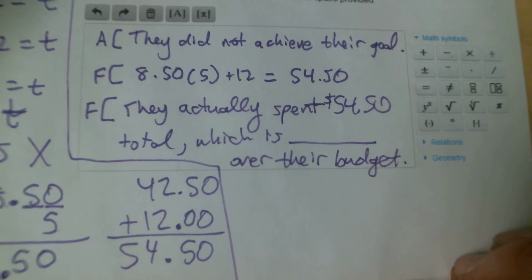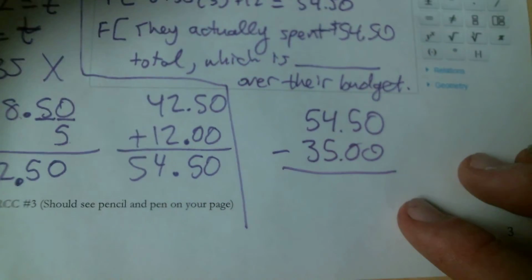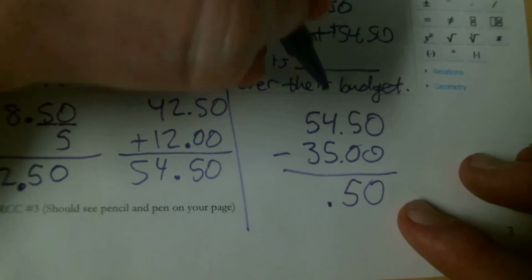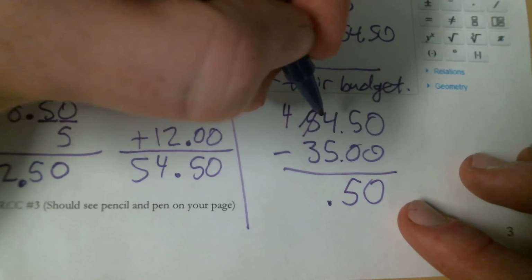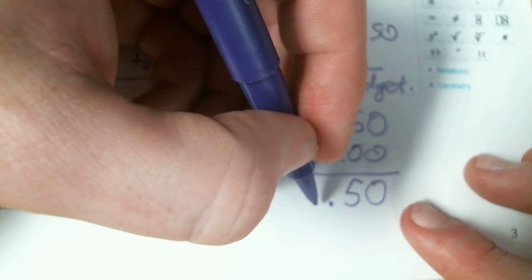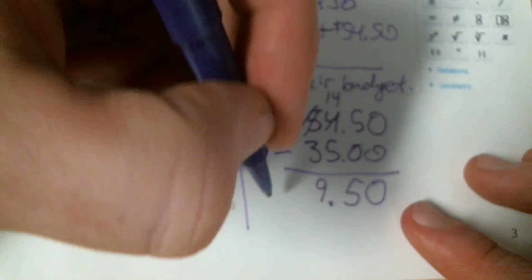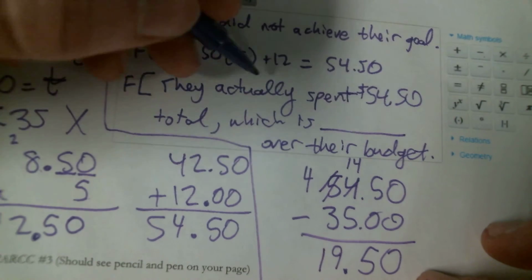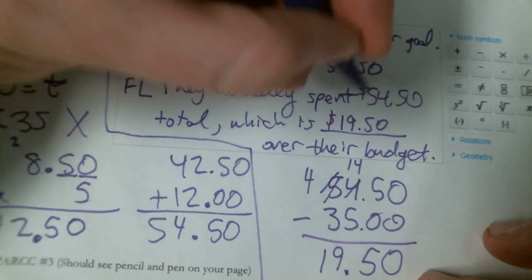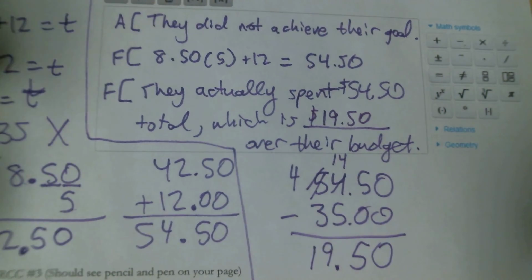So they're supposed to spend 35. They actually spent 54.50. Let's figure out how far over they went. They were supposed to do $35. So how far over were they? 0 minus 0 is 0. 5 minus 0 is 5. 4 minus 5, need to regroup. This becomes a 4. The 4 becomes a 14. 14 minus 5 is 9. And 4 minus 3 is 1. So they actually spent $54.50 total, which is $19.50 over their budget. So maybe bring one less person and make sure that you maybe don't buy the popcorn next time.